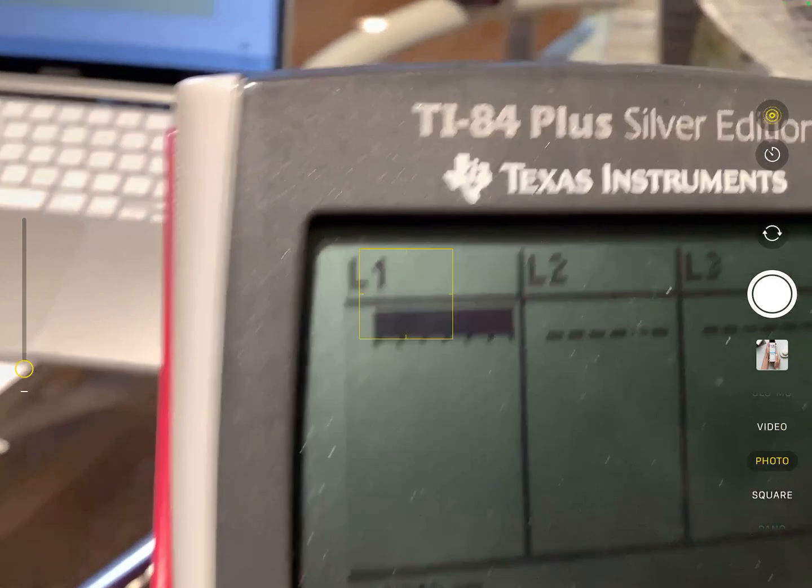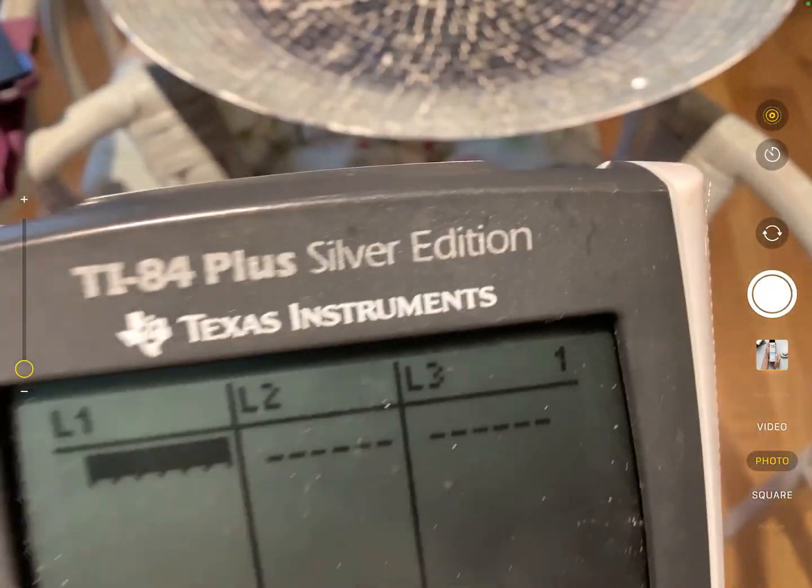So the first thing I'm going to do is actually put the data in. Sorry about all this moving here.